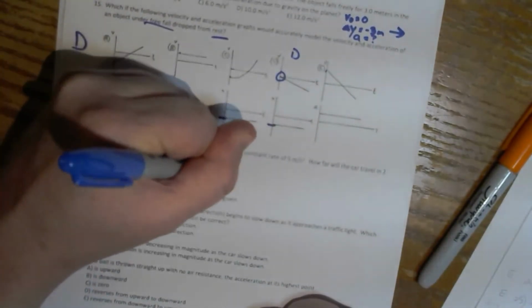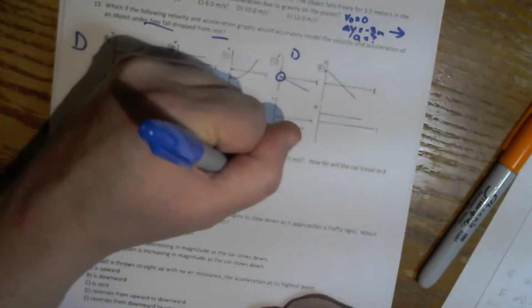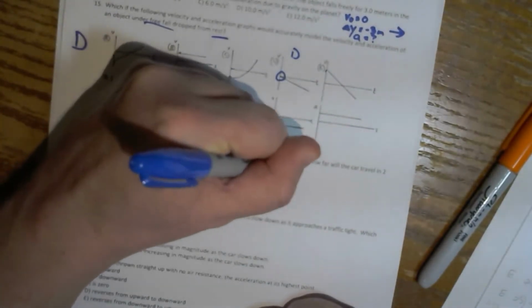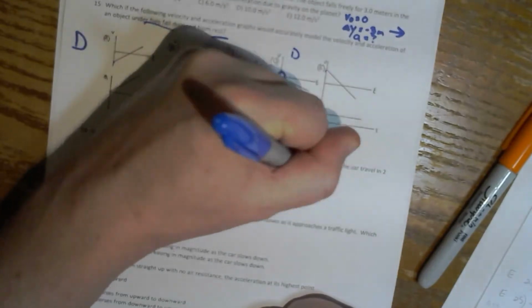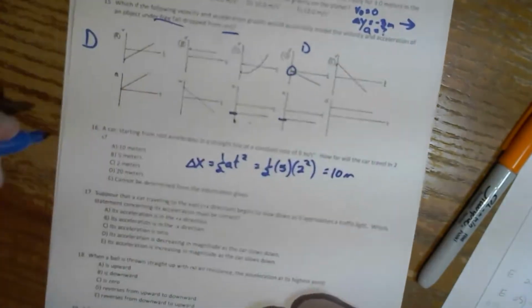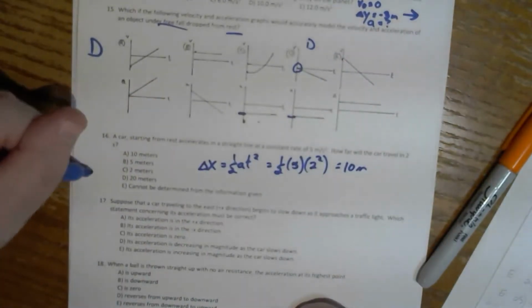All right, number 16 is another kinematics equation kind of problem. This is simple enough. Delta x is equal to 1/2 a t squared. So it's 1/2 times 5 times 2 squared, which is 10 meters. Choice A.